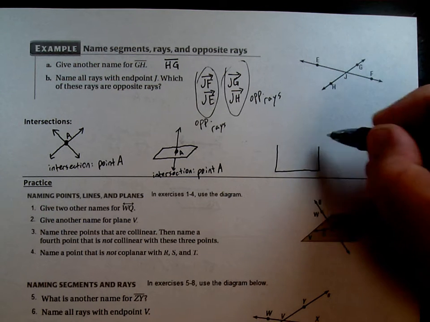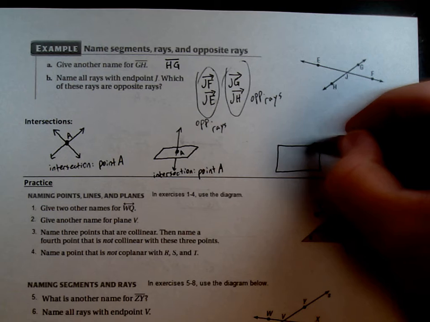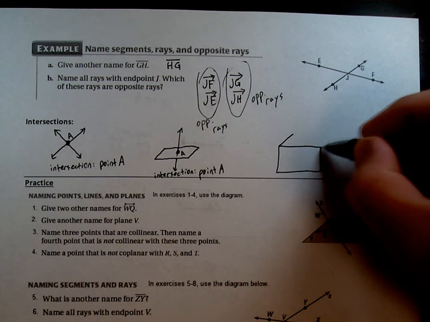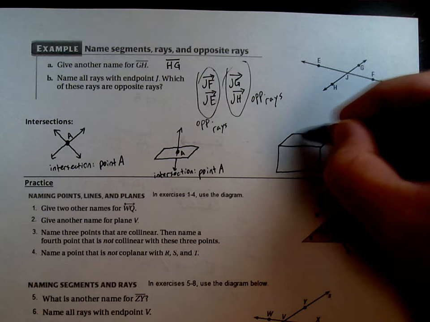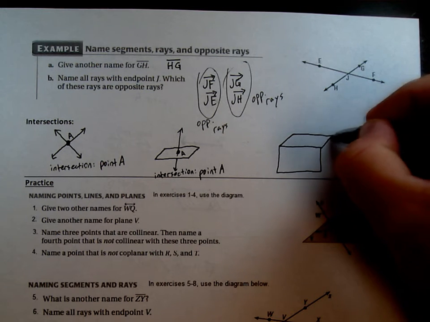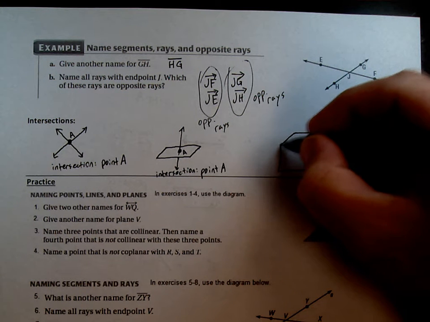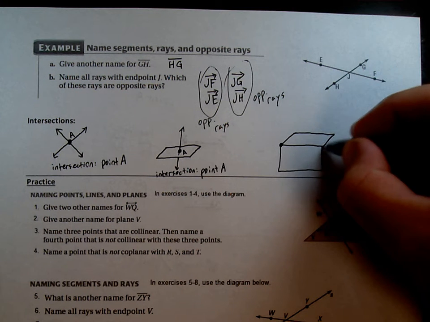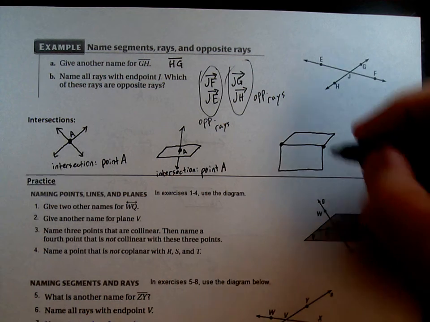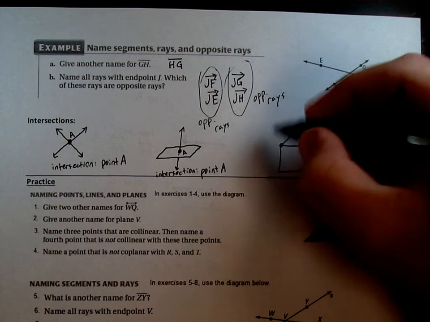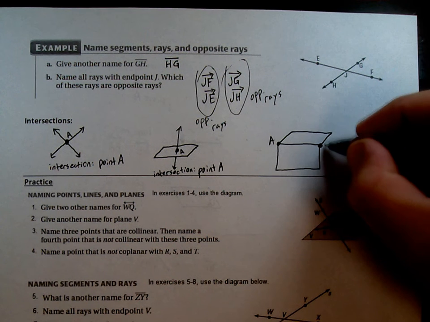I'm going to draw basically just the front of the box and the top of the box. So here we have two different planes, and they intersect. I put in points right on those corners, the vertices, and we'll call them point A and point B.